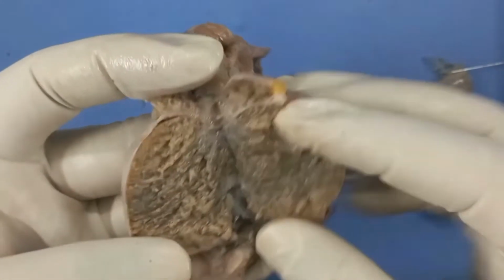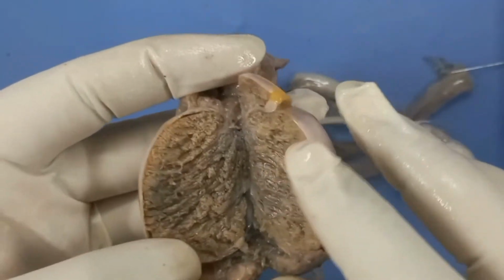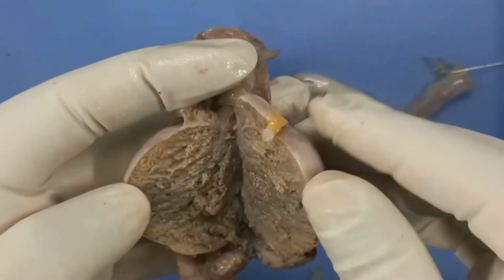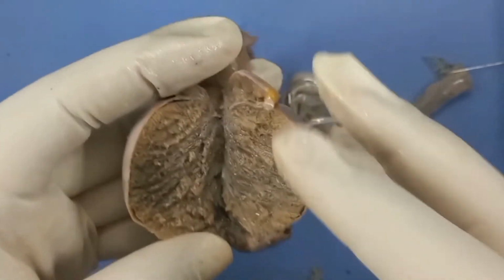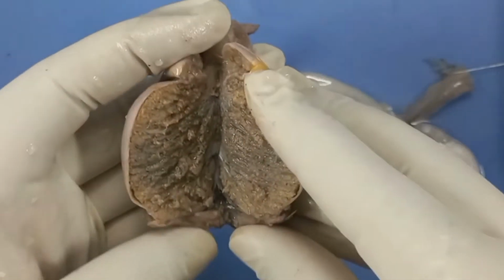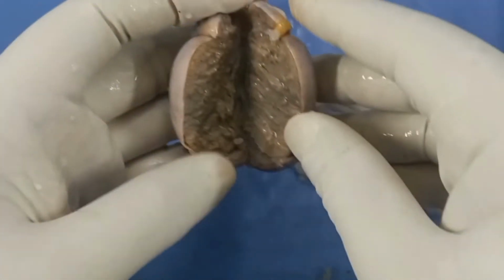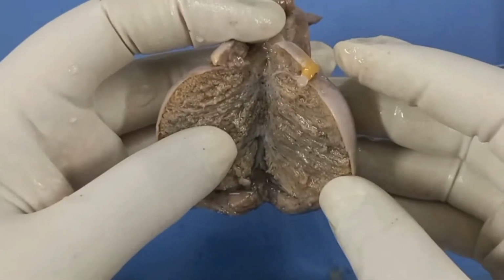Now if you see the complete length of the seminiferous tubules, it will be almost about 500 meters in each testis. If we connect all the seminiferous tubules, it is quite long, so they are highly convoluted.